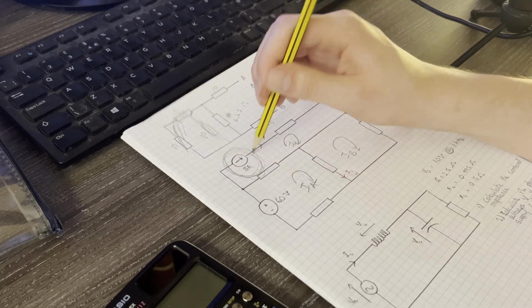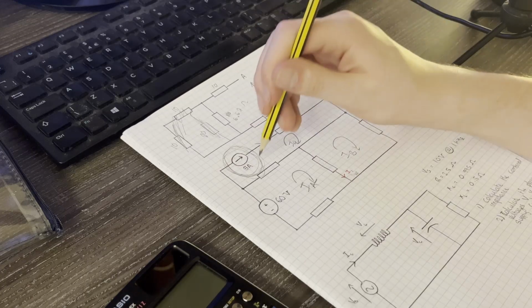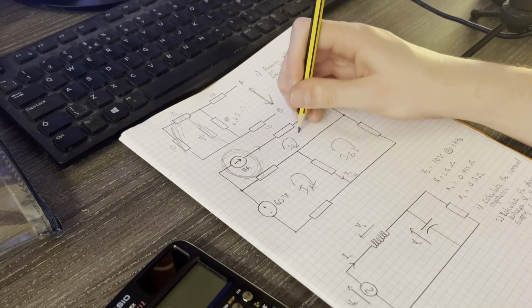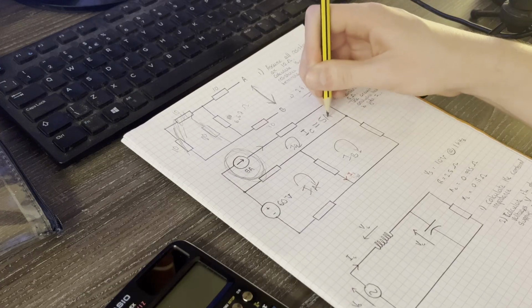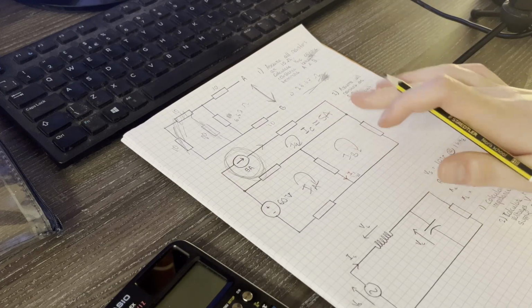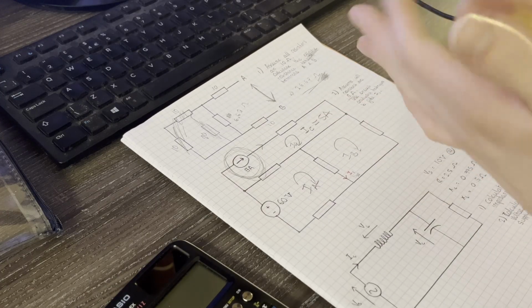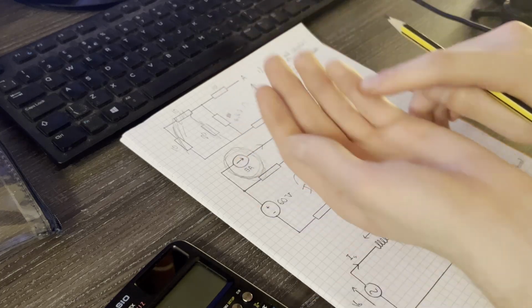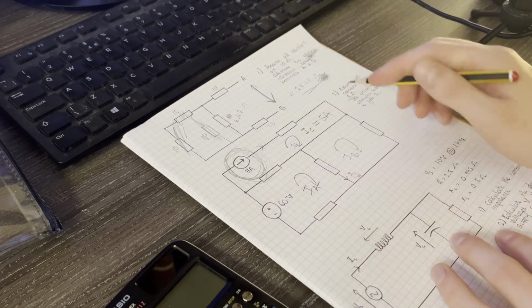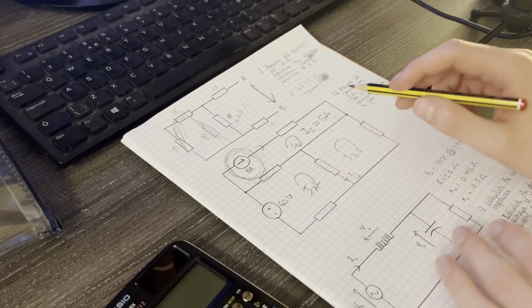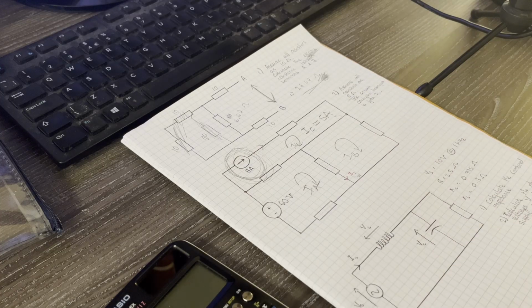Because I have a current source in this mesh, so I can cut down on the work and say IC equals 5 amps.